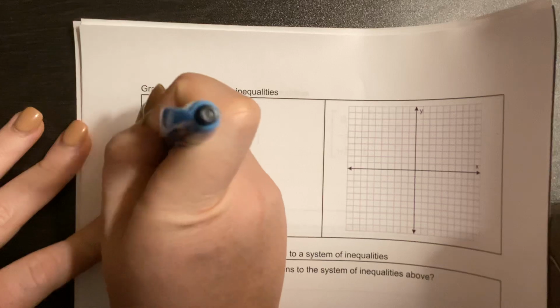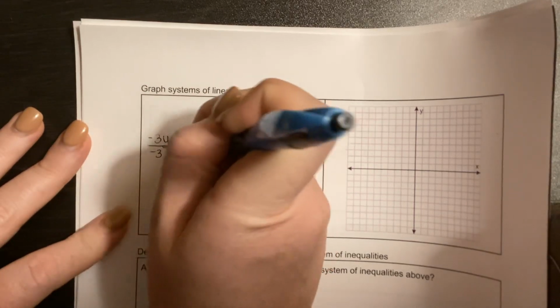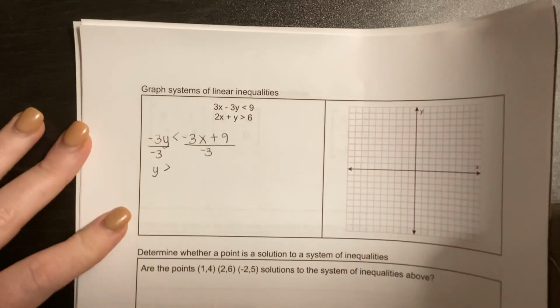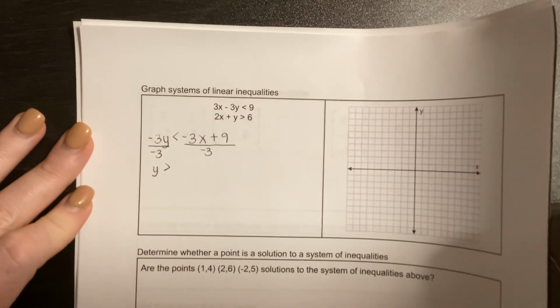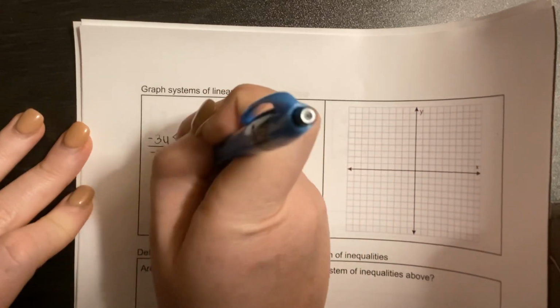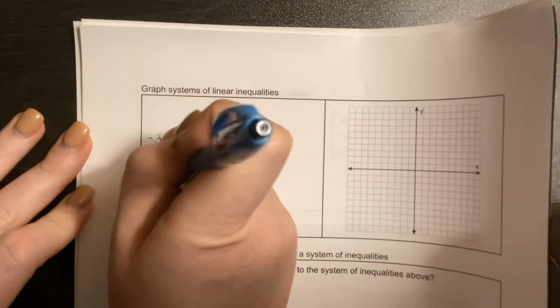Then when I divide by -3, divide this whole side by -3, I'm going to get that y is greater than, you have to change that symbol when you divide by a negative. Negative divided by negative is just going to leave me with x minus 3. That's going to be our first equation.